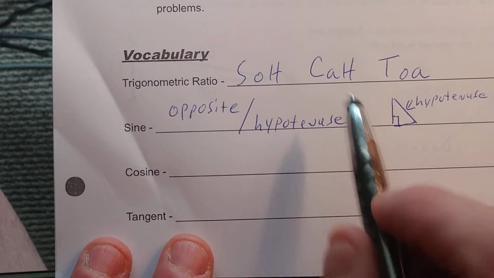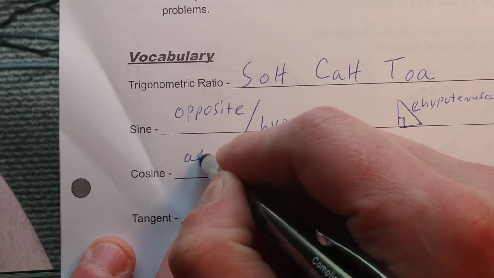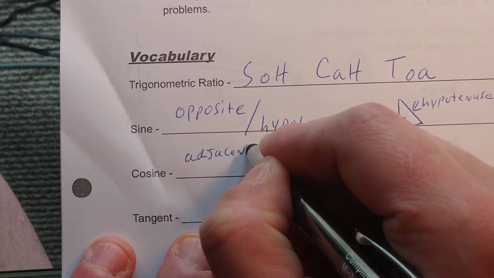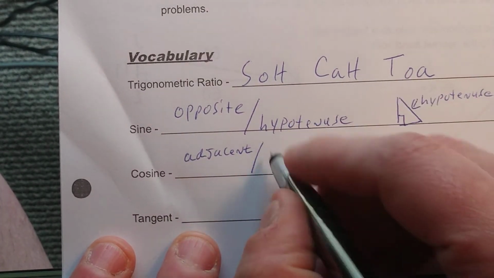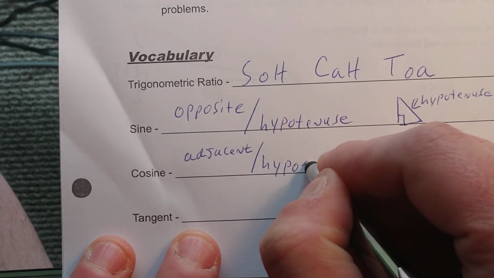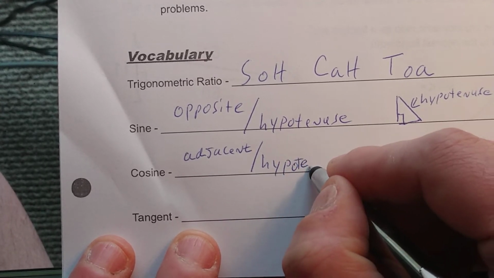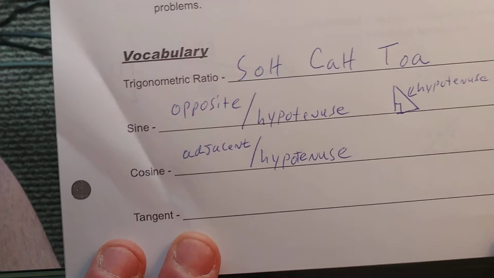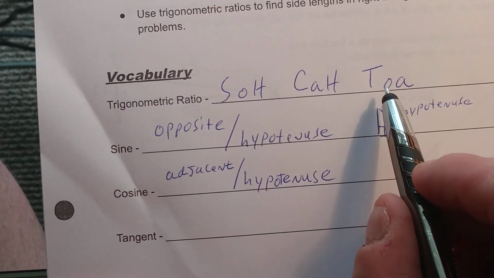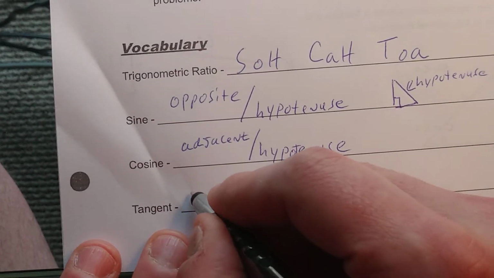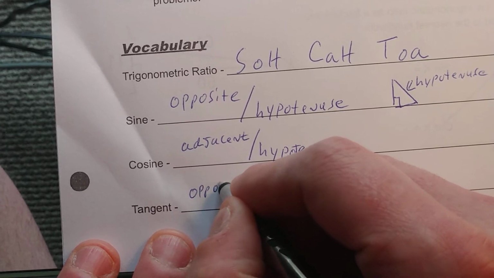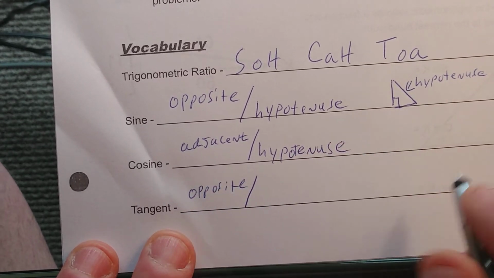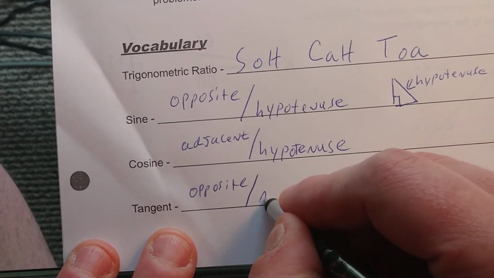Cosine, that's CAH. For this one, we're going to put adjacent over hypotenuse. And then the last one, tangent, TOA, that stands for opposite over adjacent.